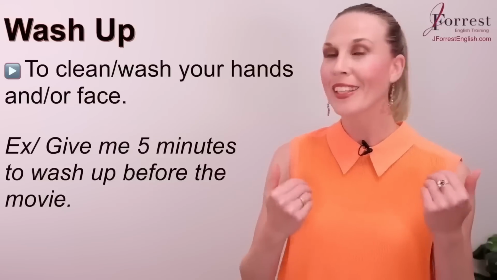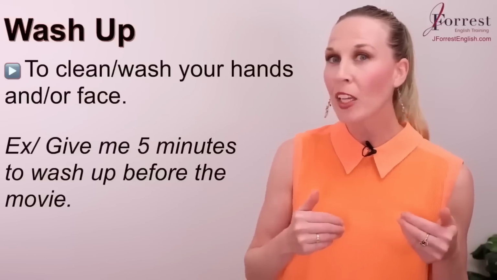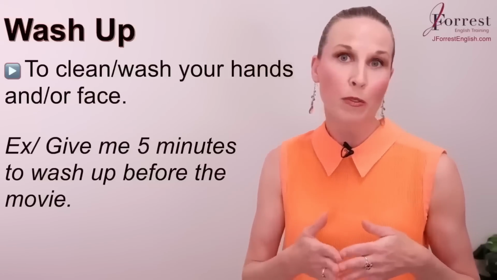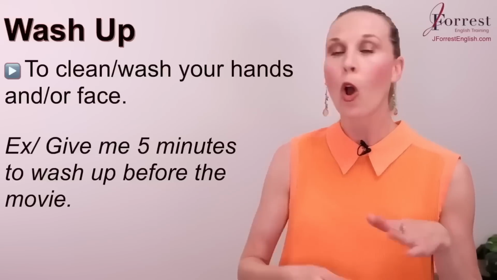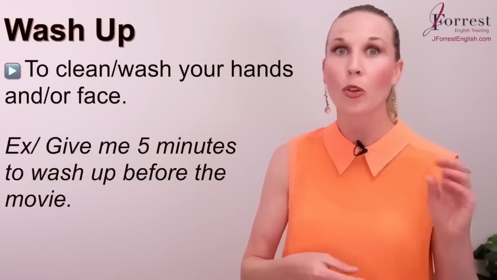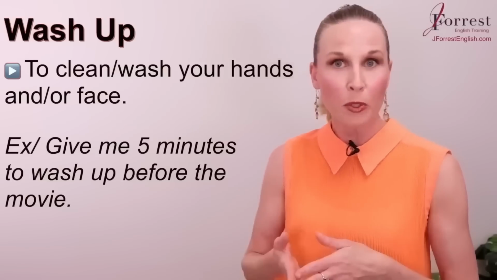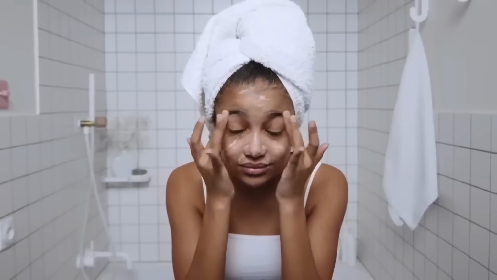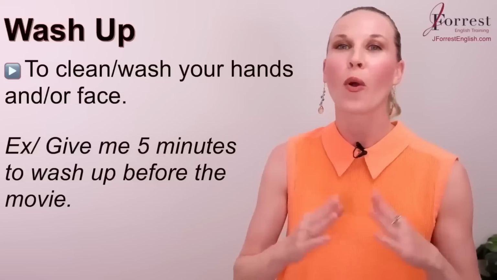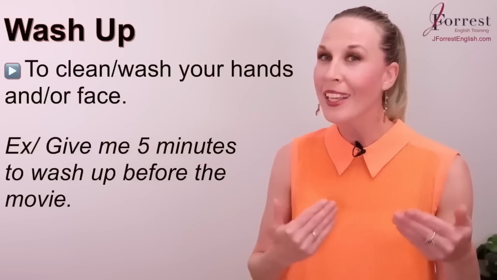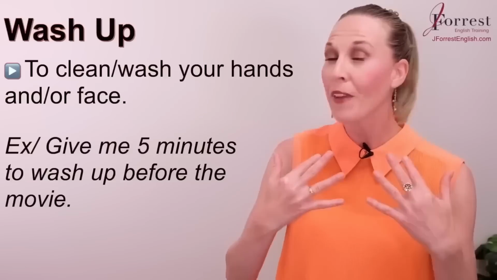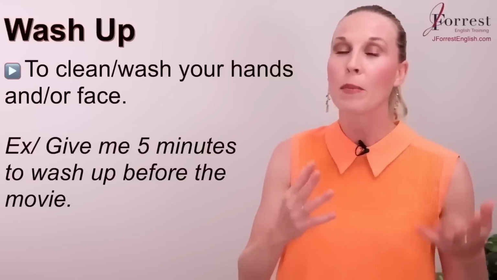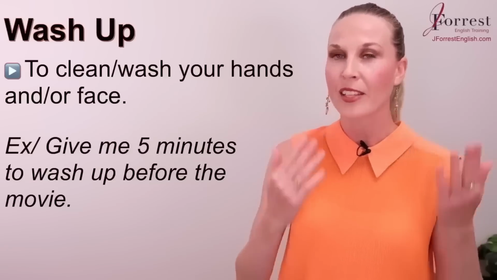And I commonly say this in the evening before I watch a movie. I could say to my husband, oh, just give me 5 minutes to wash up before we start the movie. And for me, it's to wash my face because I love taking off my makeup before I watch a movie. It's a lot more comfortable. So women might use the wash up for our face more frequently. So it can be for both hands and face.